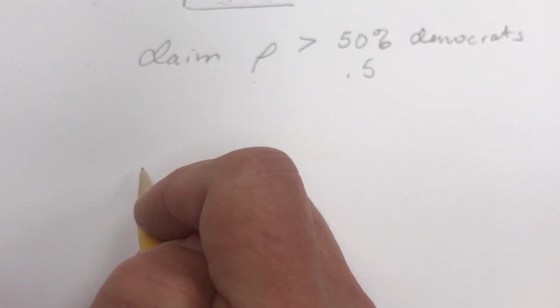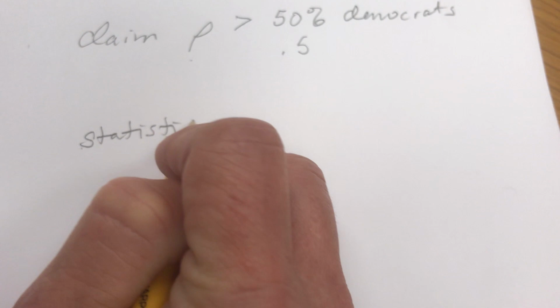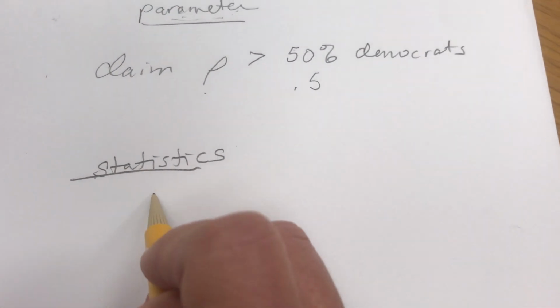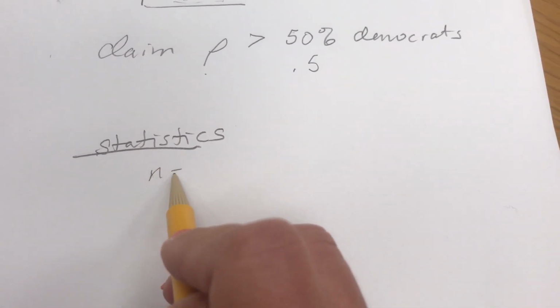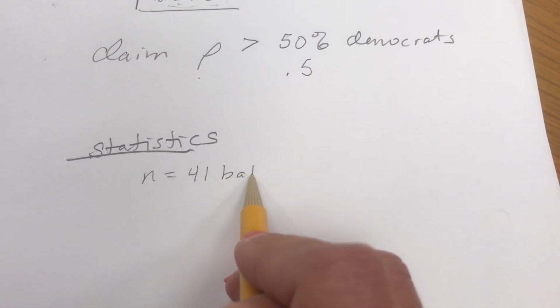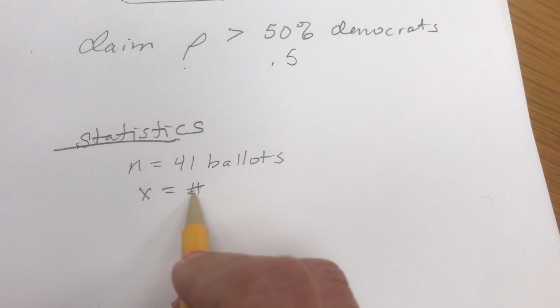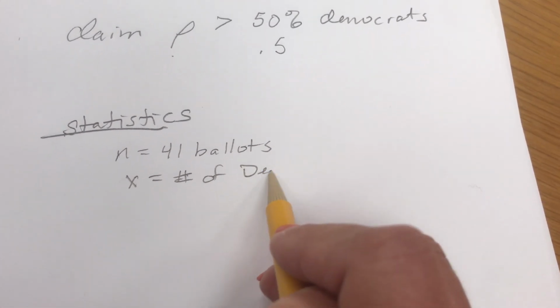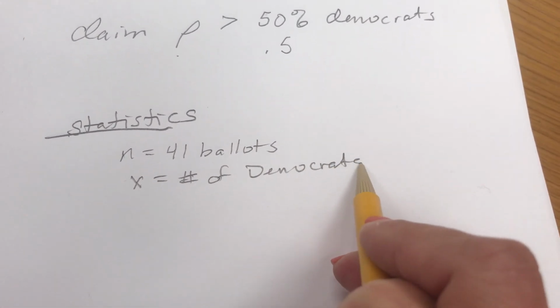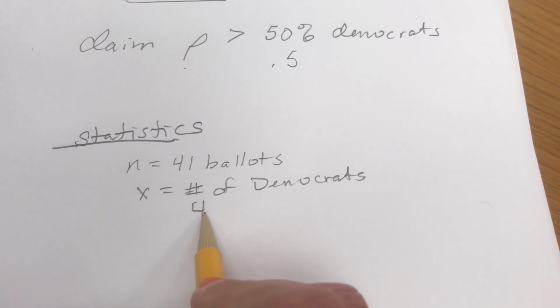So my statistics coming from my sample evidence are the values coming from my sample size of 41 ballots, and my count, the number of Democrats, is 40.